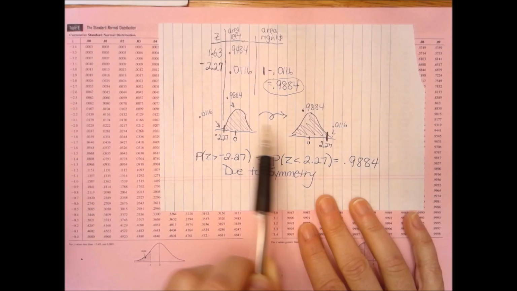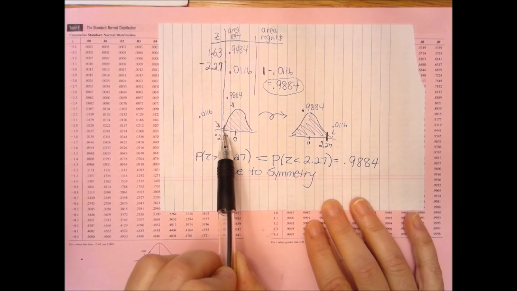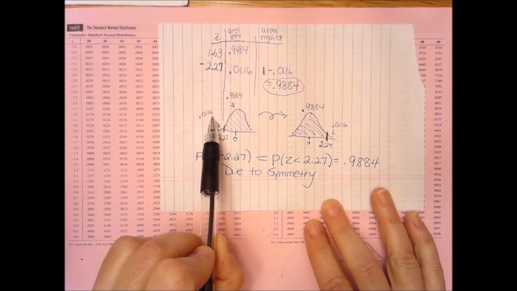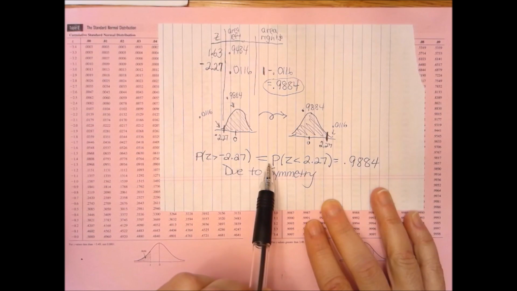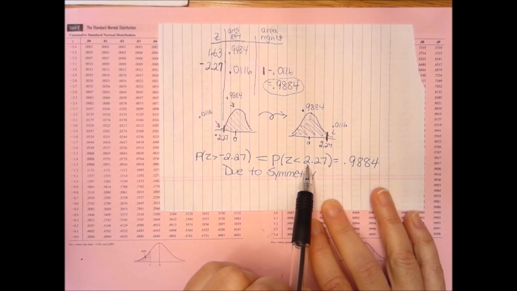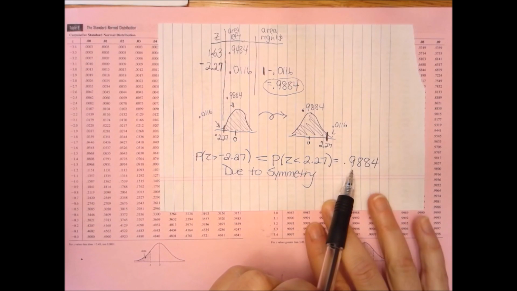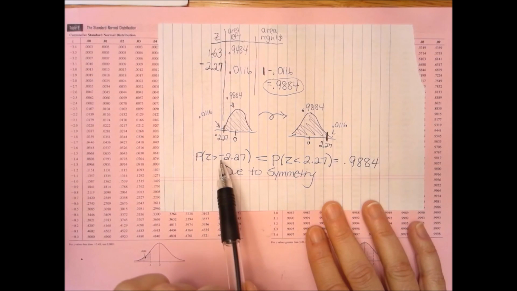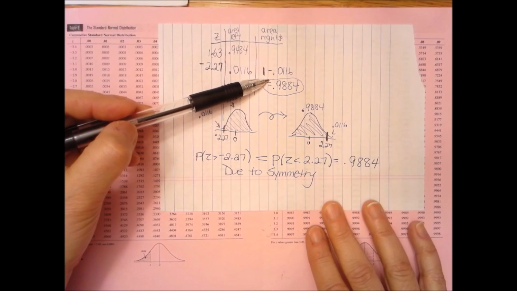I flipped it over, and whether I do 1 minus 0.0116, that will equal the area under the curve to the left of positive 2.27. Either way I look at it, the answer is 0.9884. The safest route for areas to the right is always to do 1 minus the area to the left.